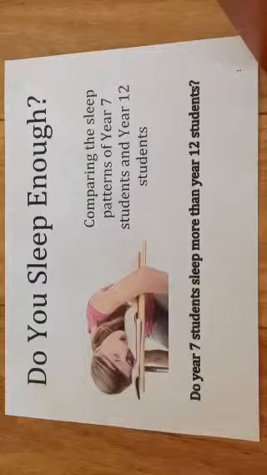Do you sleep enough? This statistical investigation aims to see whether or not Year 7 students get more sleep each night than Year 12 students. It will also look at the sleep recommendations and whether or not both age groups meet these hours. The data for this investigation was obtained from the 2013 Census at School random sampler.